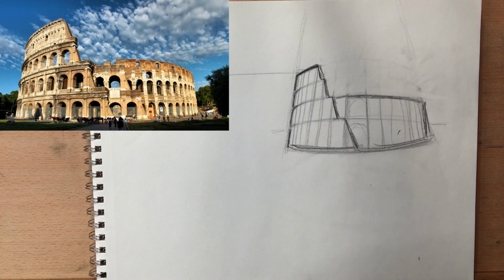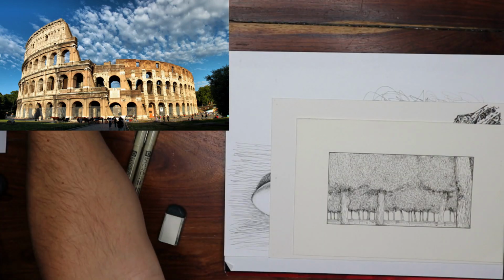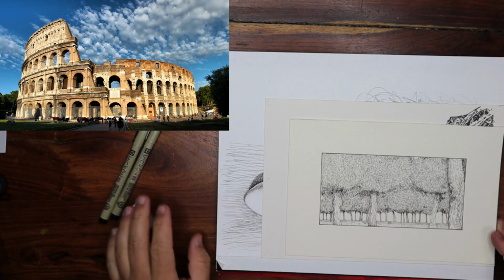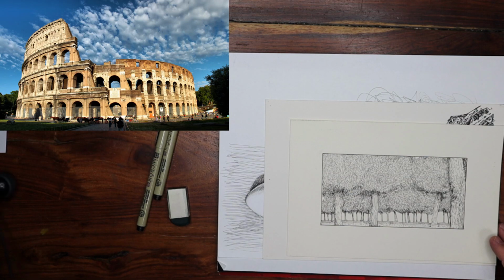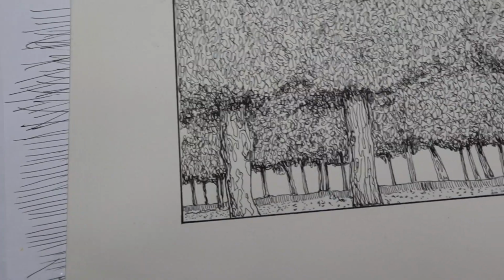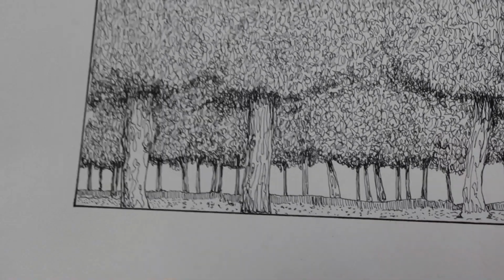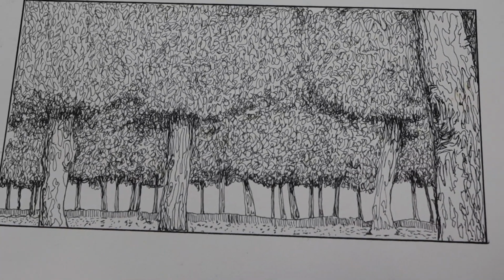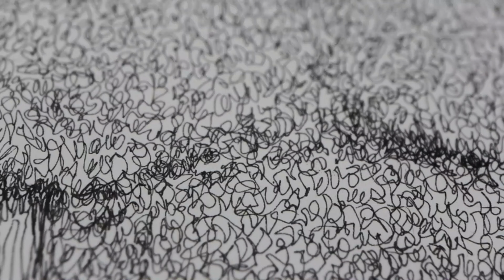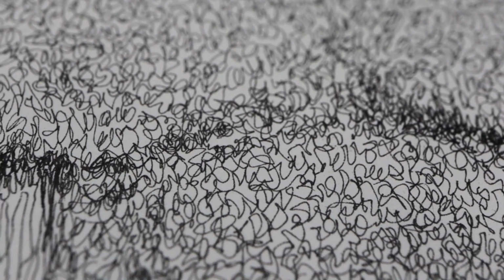Now, for that, I want to show you a couple of samples. Let's just set this aside a little. And some of these samples, I'm going to actually show you very, very close. I'm trying to get good close-ups of this. This is done with ink, and it is using a technique called scumbling, and I'm going to go over this. But all of this is just scribbly lines. So that's what I want you to see.